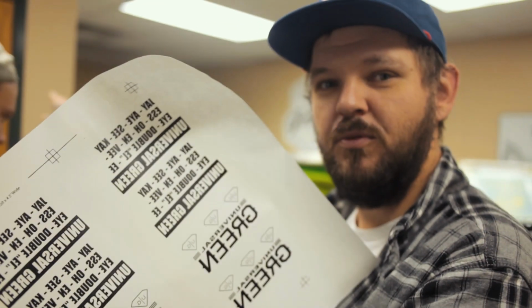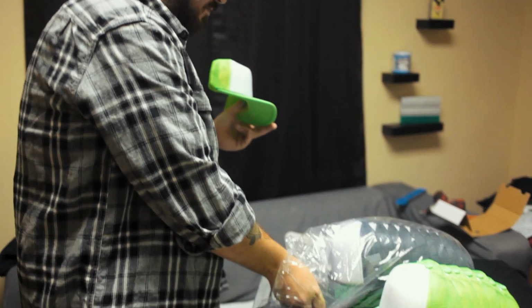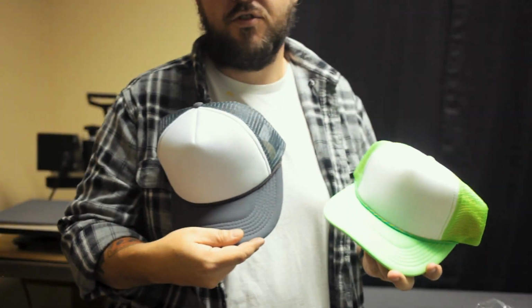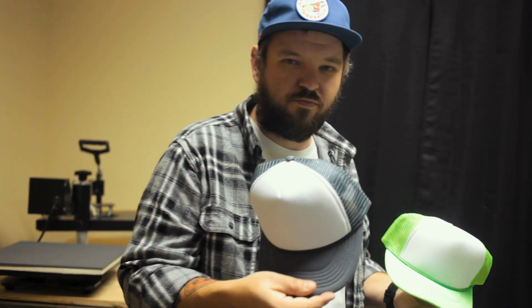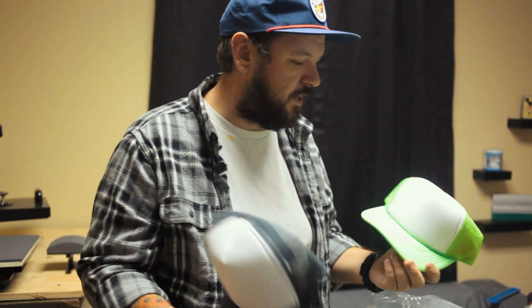Now it's time to put them on some hats. Let's go. We are going to be transferring these to just a standard trucker mesh cap. We've got two colors. We've got a real bright electric lime green here, and then a real nice softer graphite, darker gray. So I think both of these will look great with that black ink.